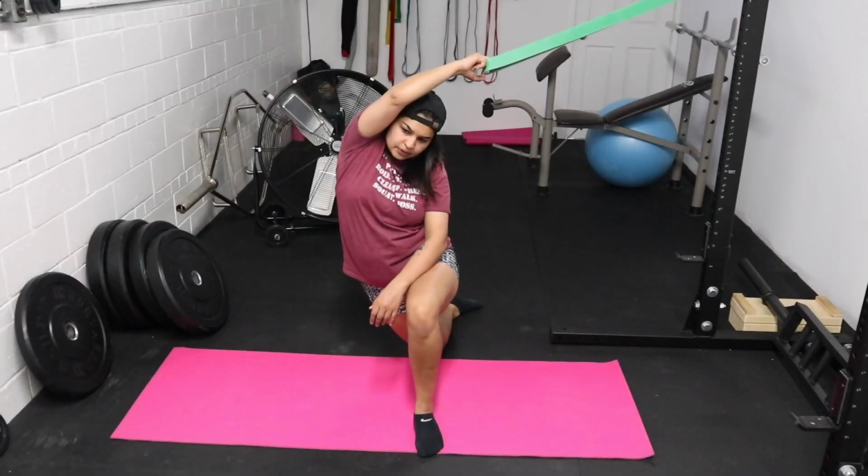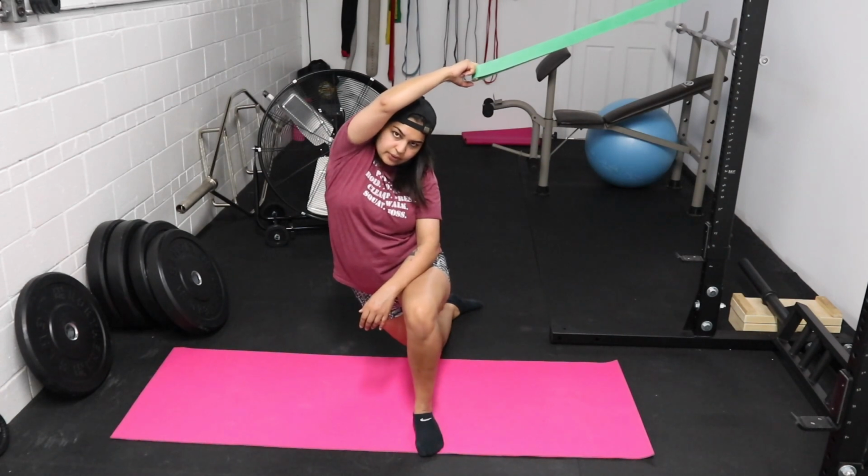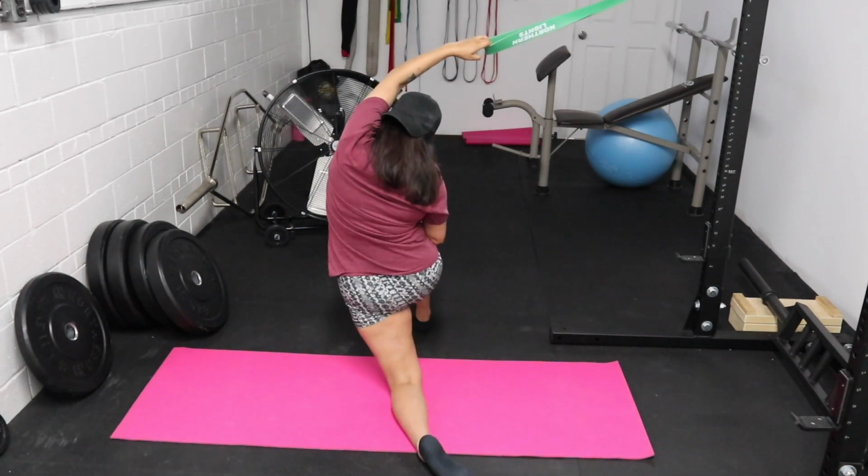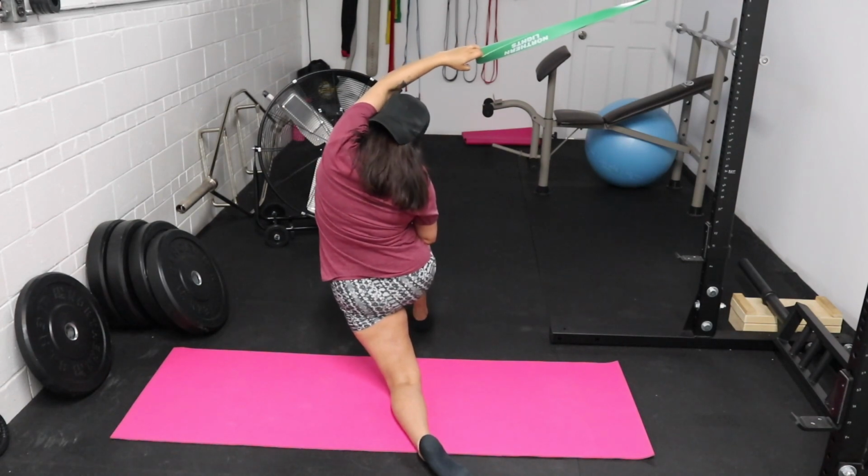And this will really help stretch out the QL, and a strain on the QL can really create a lot of pain in and down the hip. Don't twist your body when doing the QL stretch. Make sure that you're just leaning sideways and you're not contorting your body. So your entire torso has to be pointed forward.